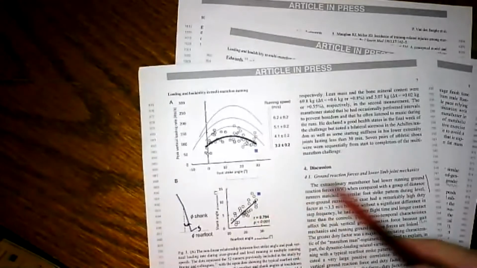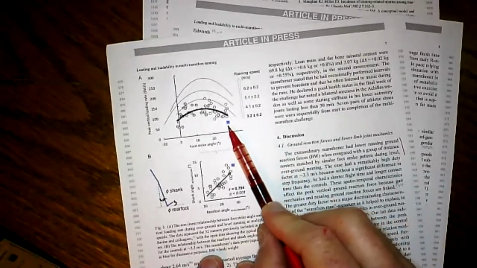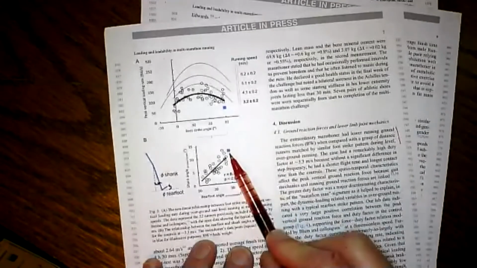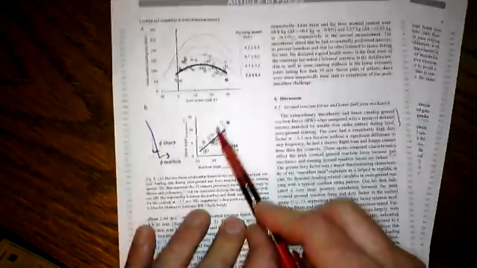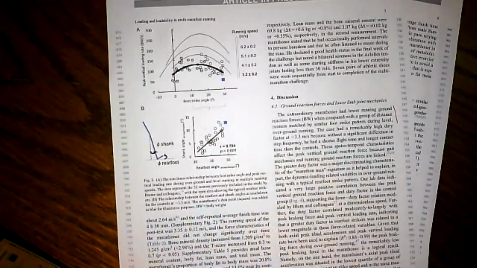Lots of data here. We won't go through all that. And some neat data here. I'm not going to go too much into this, but what they're starting to do is show how the marathon runner is quite unique compared to all these other runners. And that's a neat thing.